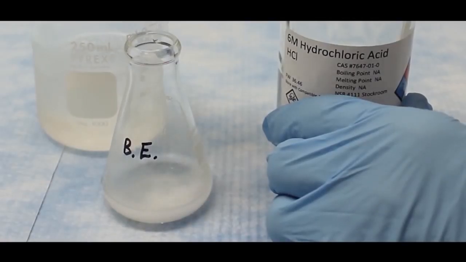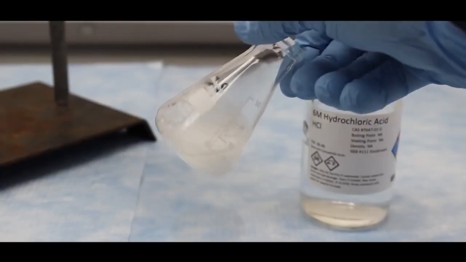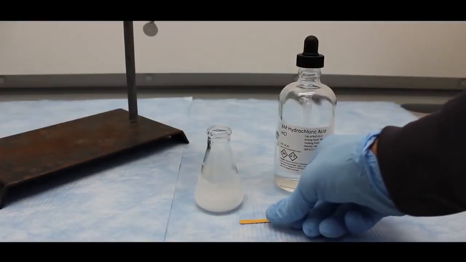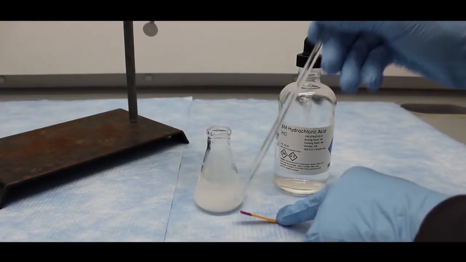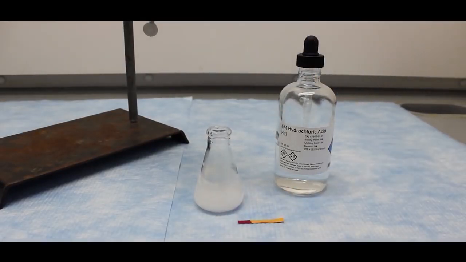Formation of benzoic acid as a white precipitate is noticeable. After adding approximately 5 milliliters of the HCl solution, I will now test the pH, which is the same as the HCl solution, and confirmation that all the sodium benzoate has been converted to benzoic acid.